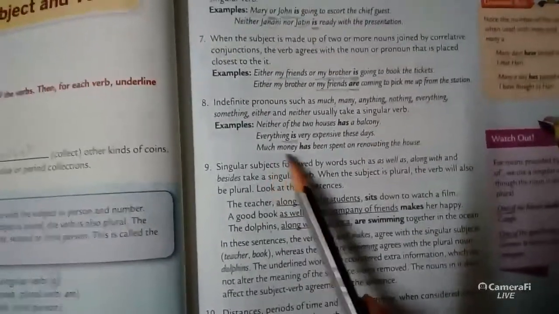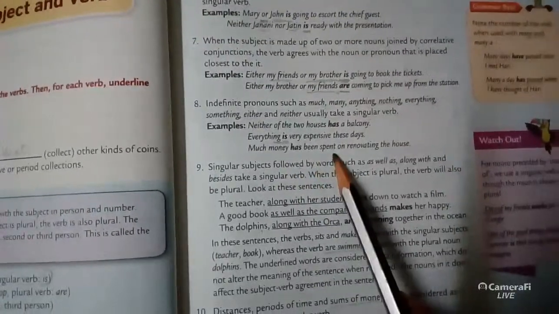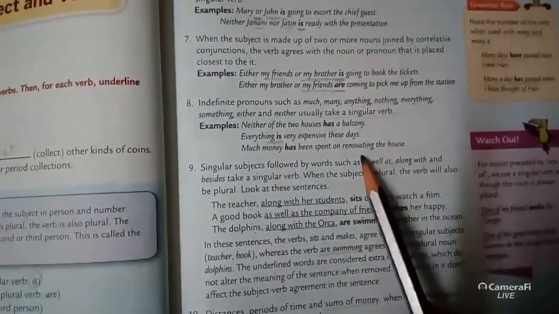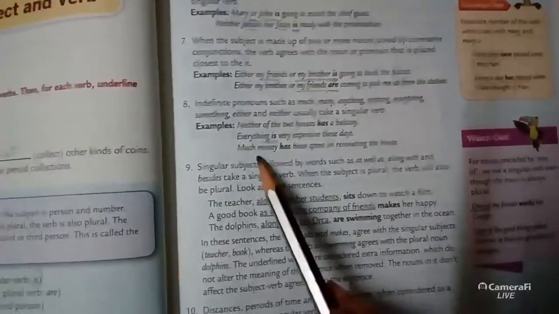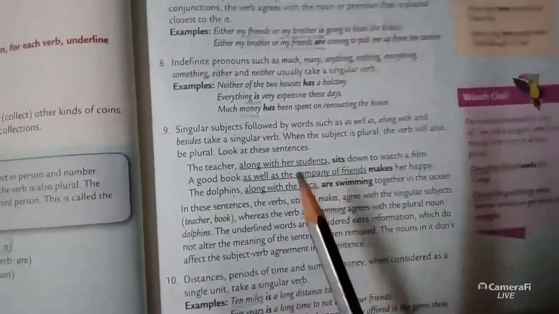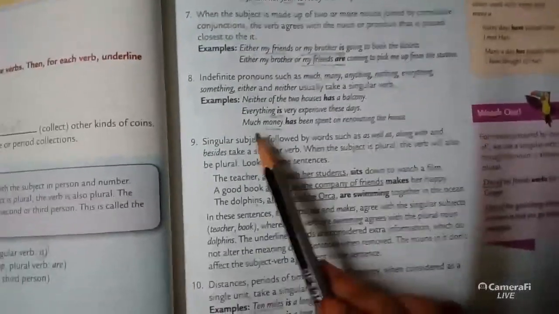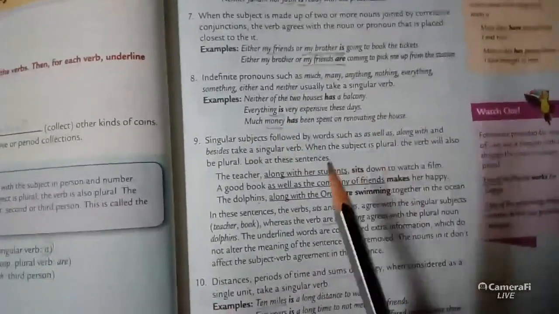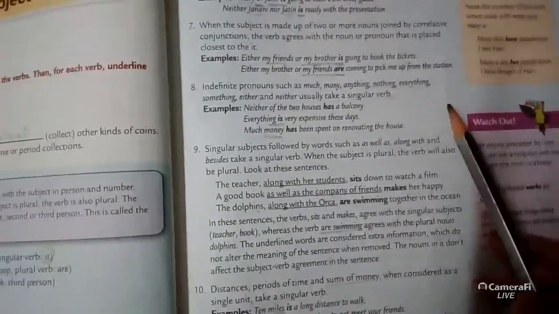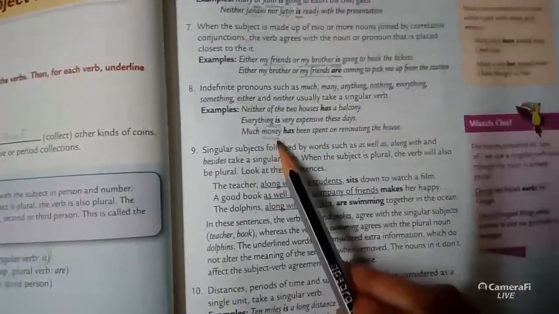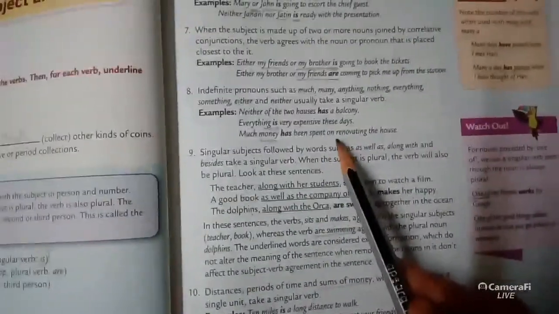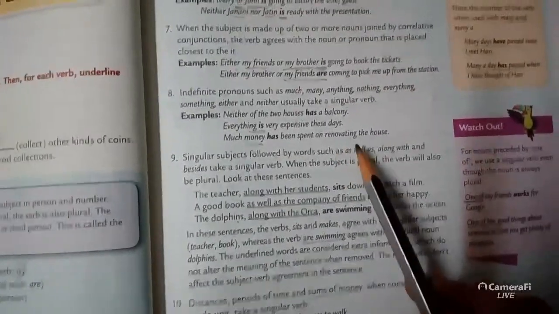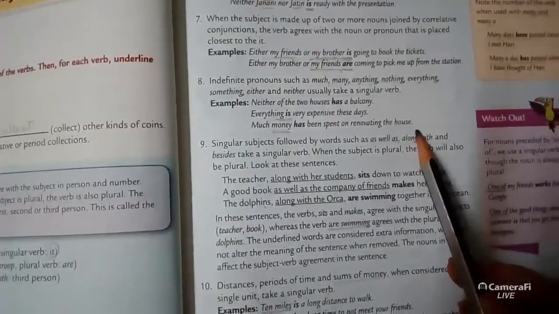Much money has been spent on renovating the house. Much money means here we are not counting the money in thousands or lakhs, but we are talking about a sum of money. Like 5 lakh, that means here a sum of money. So much money has been spent on renovating the house.